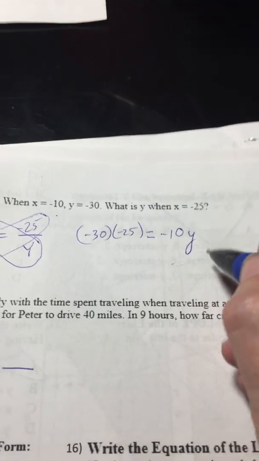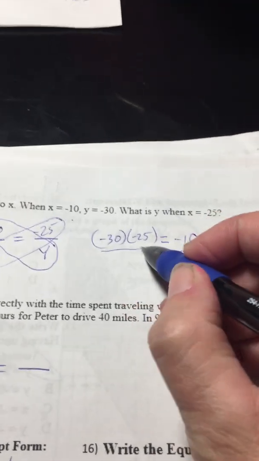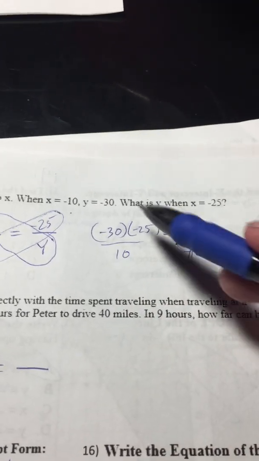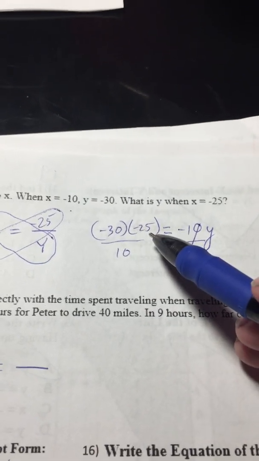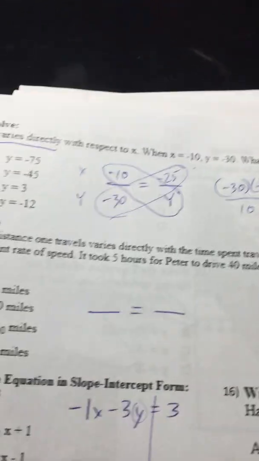So how do you get y by itself? We want to solve for y. Divide by negative 10. If you do it to one side, you do it to the other side. So the 10s are now gone. So literally, y is equal to whatever this math is. So in the calculator, you just do negative 30 times negative 25. Take that answer and divide it by 10, and you've got what y is equal to.